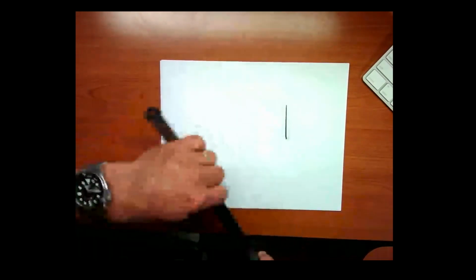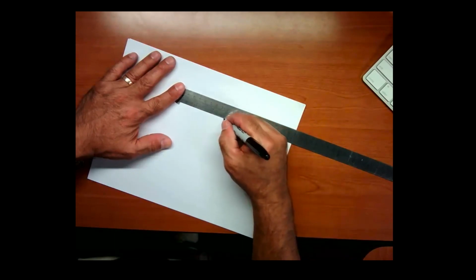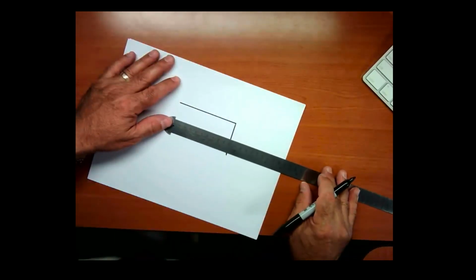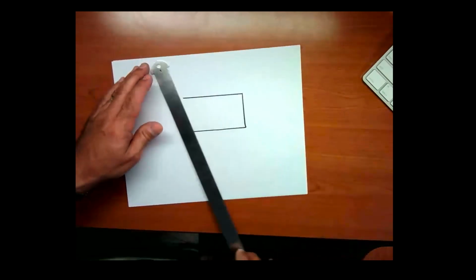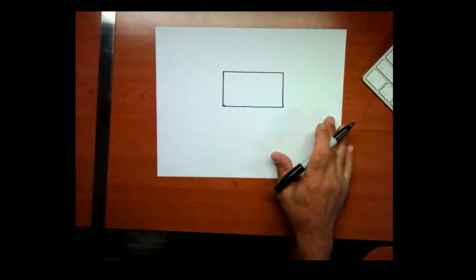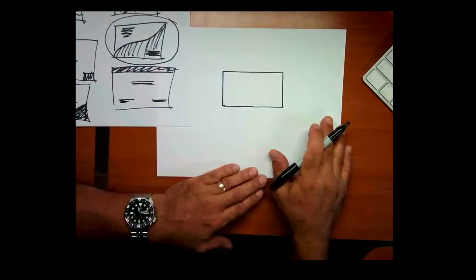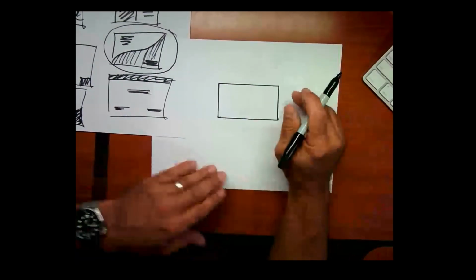So this is 2 by 3.5. Excuse me. And again, just draw it as accurately as you can. So the rough sketch should be accurate to size. It should have key elements in place. And you want to draw this as best you can. Now, I'm using a marker, so it's kind of hard to show you that kind of detail.